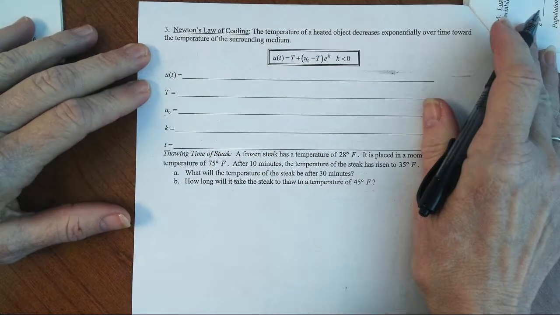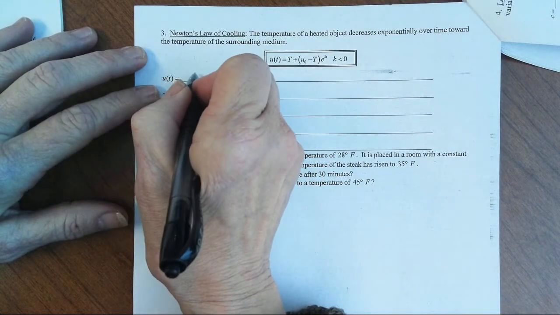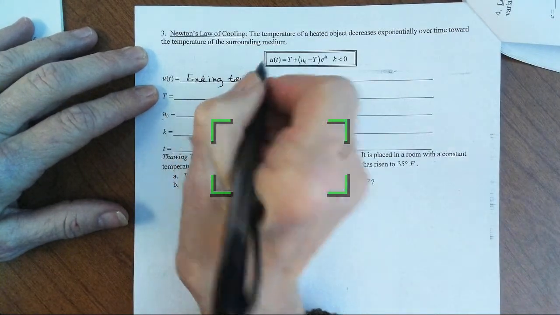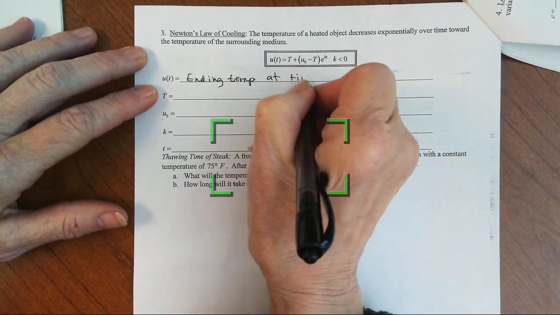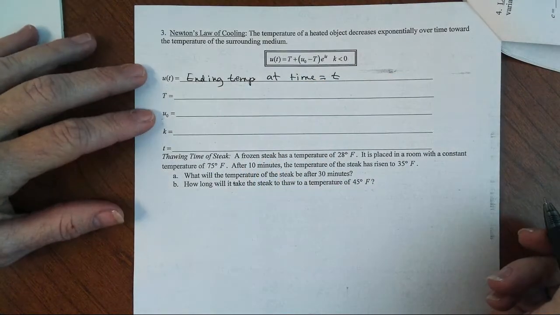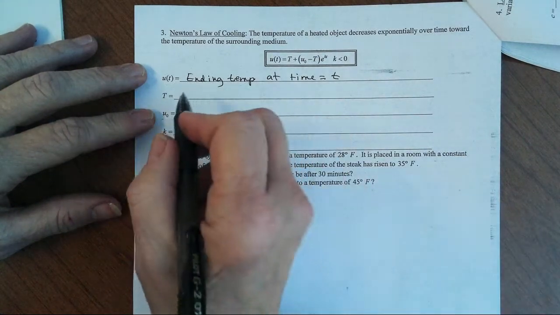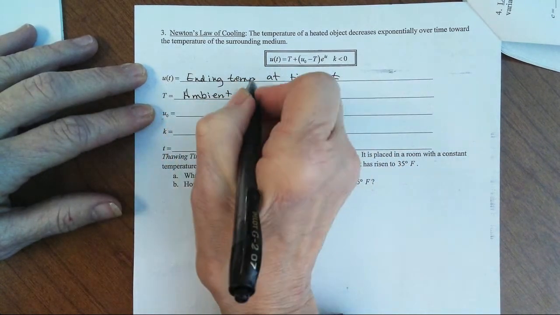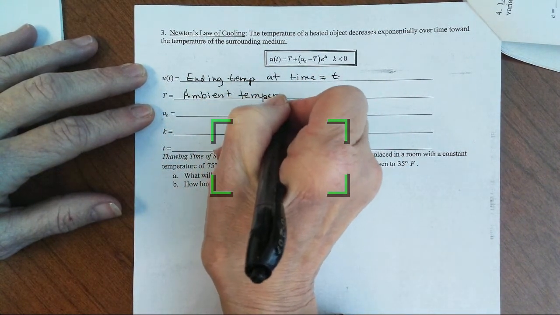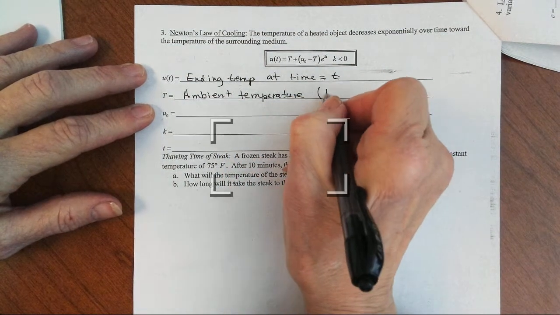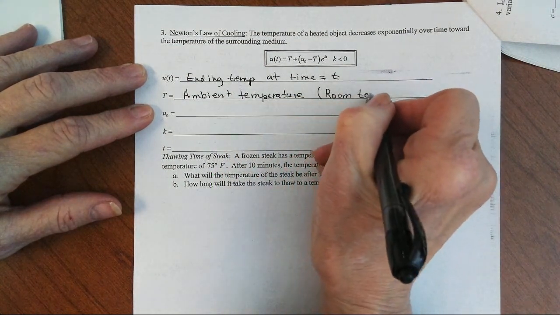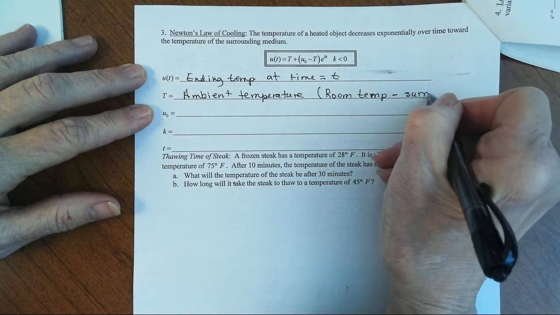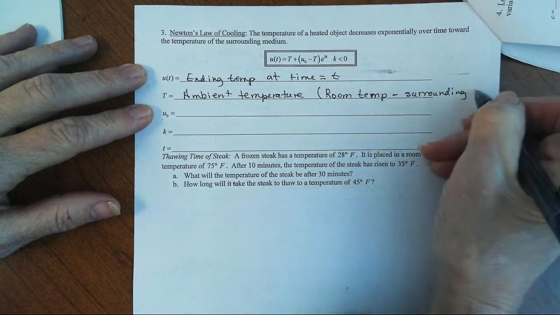So let's see what these things represent. U of T is the ending temperature at time equal to T, however many hours or minutes or seconds or whatever. Capital T is the ambient temperature, the temperature that's around everywhere. And typically that's room temperature or the surrounding temperature, basically, of the object.